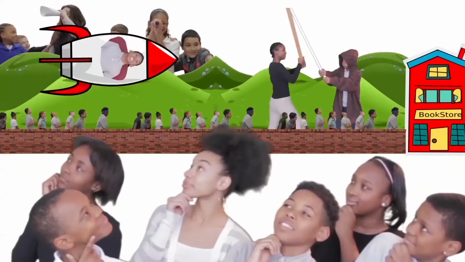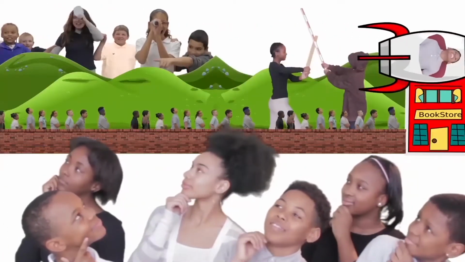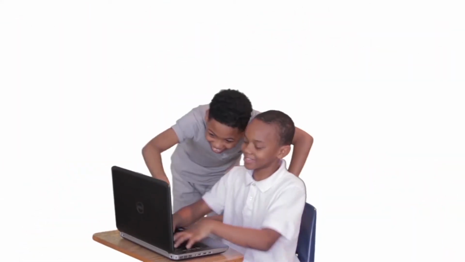How do you make a digital story? Step 1. You decide on your topic. It could be about you or a subject that you feel is important. Step 2. Do your research. Go online, the library, wherever you can find out more information about your topic.